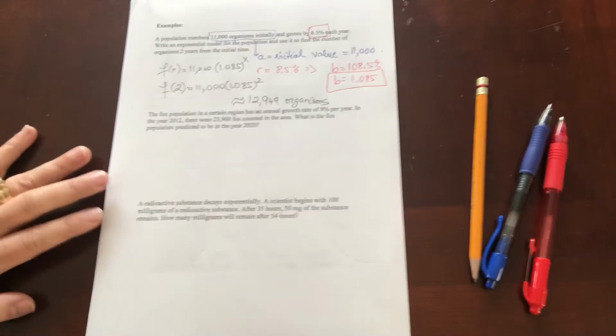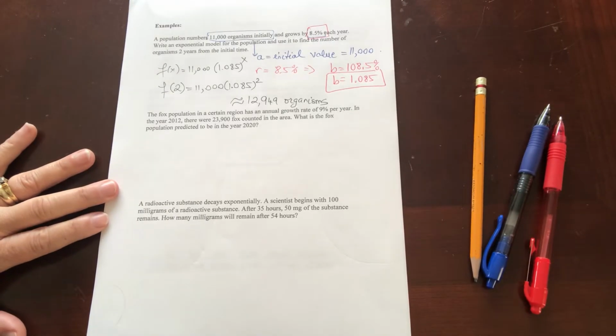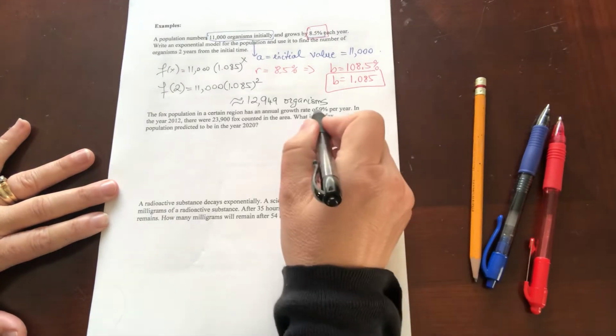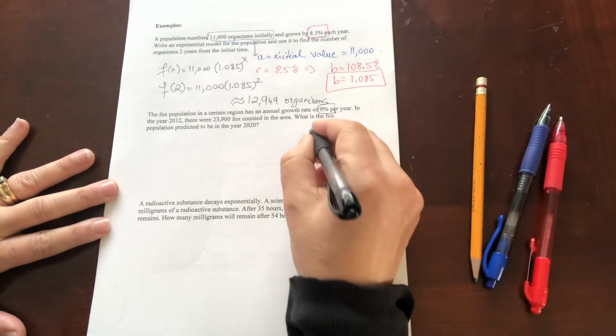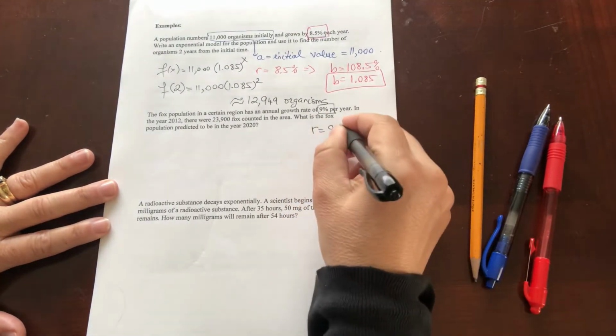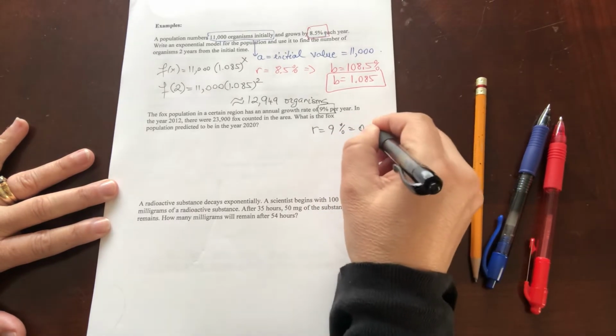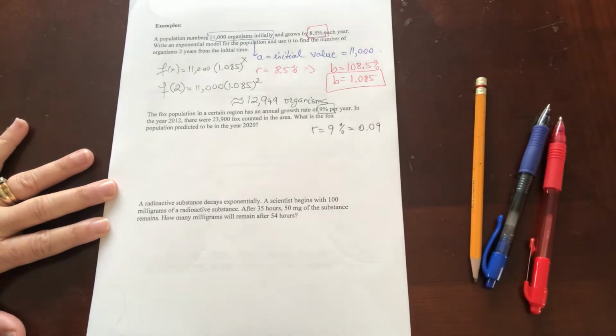Okay, let's try this again. The fox population in a certain region has an annual growth rate of 9% per year. So what does that mean one more time? That means r is 9%, okay? And it says in the year 2012, there were 23,900 foxes counted in the area.